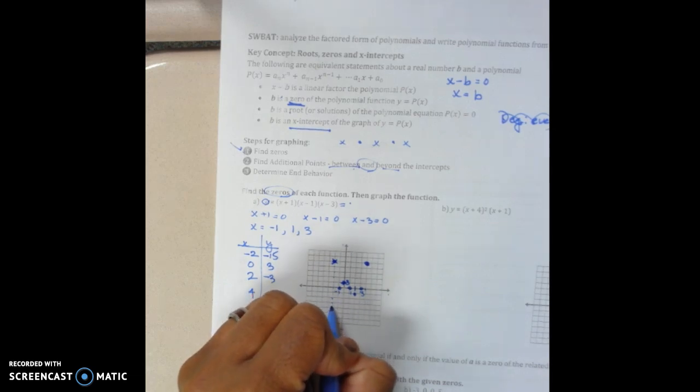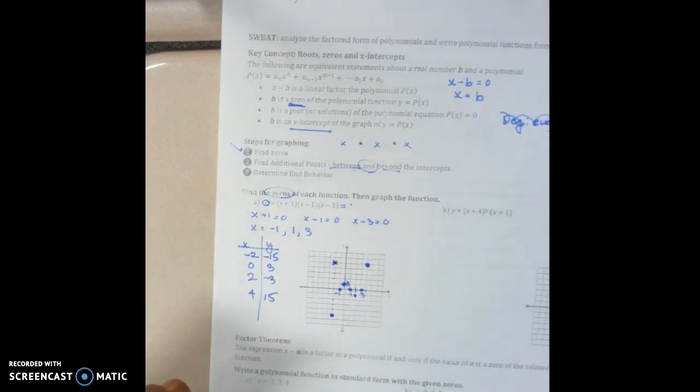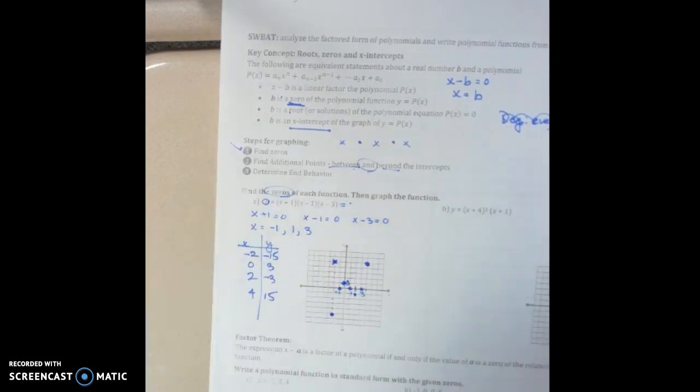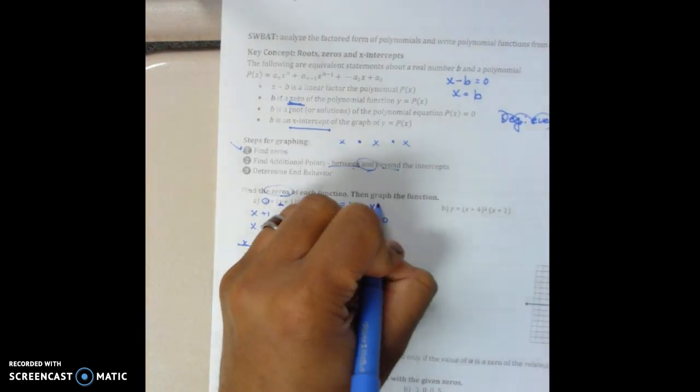1, 2, 3, 4, 5, down. There it is. Sorry about that. Then from here, determine the end behavior. Well, this is x times x times x, which gives me x cubed.